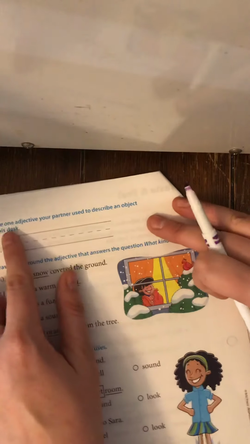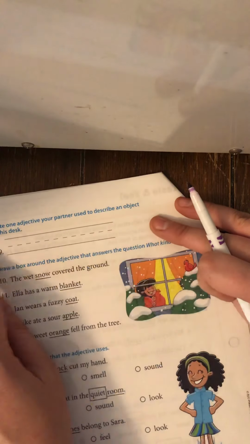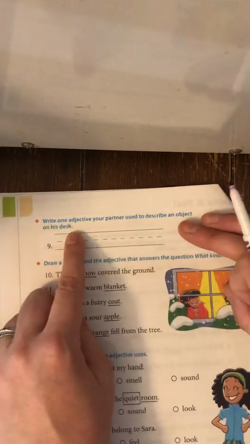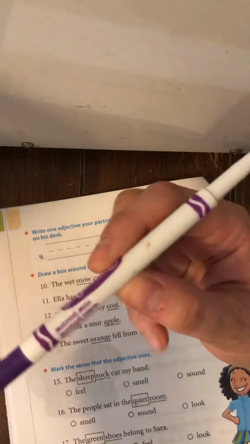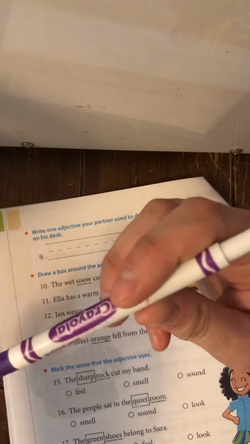This one on the top says, write one adjective your partner used to describe an object on his desk. Since we don't have a partner, you could either do this with mom or dad or whoever's working with you, or brother or sister, if you have a desk at home and see what's on your desk, or you can just use mine. So I'm sitting here at my desk right now. It's actually my kitchen table, but I'm sitting at my desk right now, and I'm noticing that I have a marker, but I need to write an adjective. I can't just say marker. I need to come up with something about this marker.